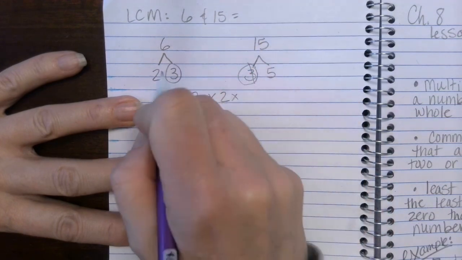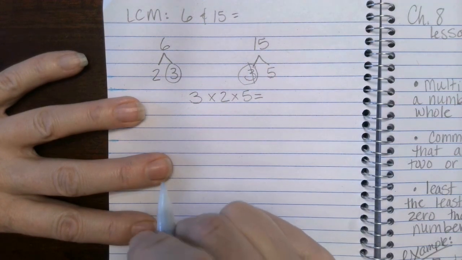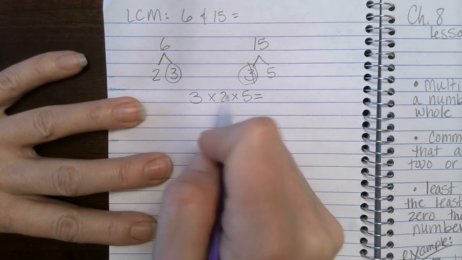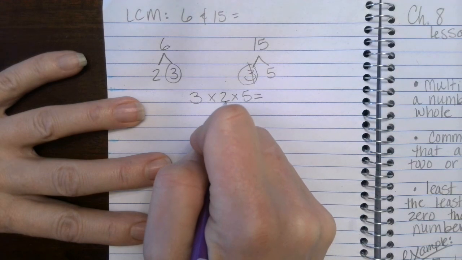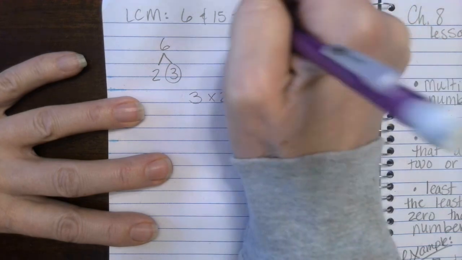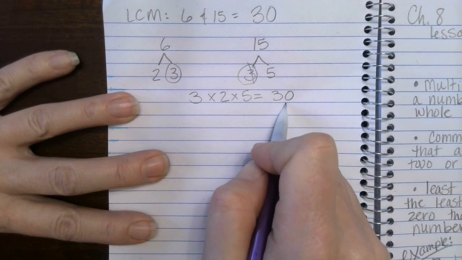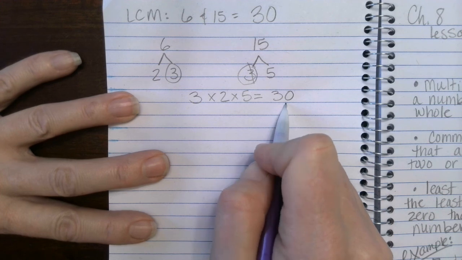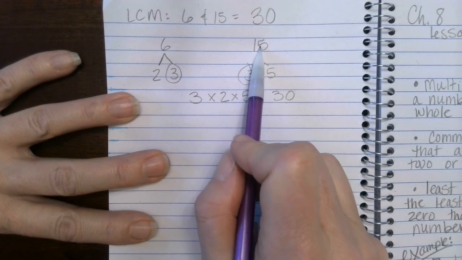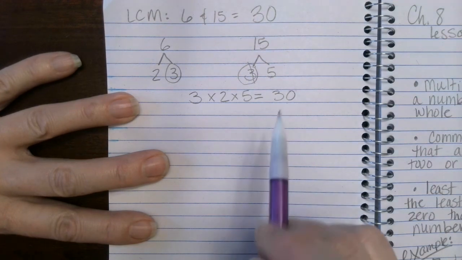And I look at this 5. There's no 5 over here, so I'm going to keep this 5. Okay, and then I'm going to multiply it and see what I get. 5 times 2 is 10 times 3 is 30. My LCM is 30. The least common multiple is 30. And if you look at this, it's only 15. 15 times 2 would be 30. So, hey, look, you got your answer.